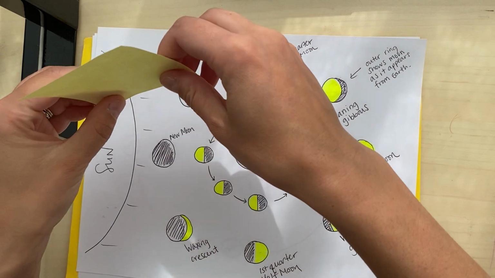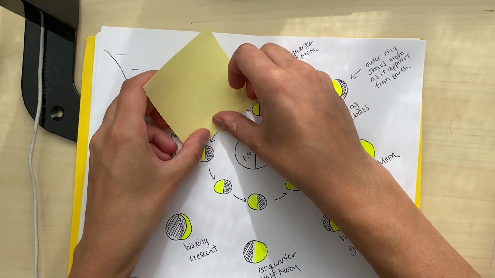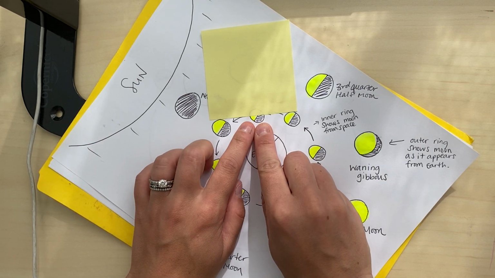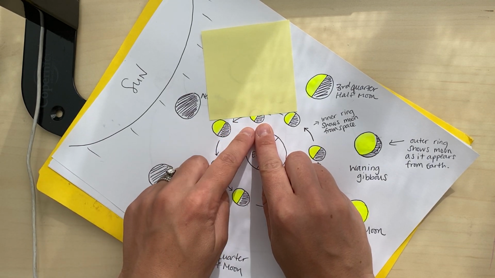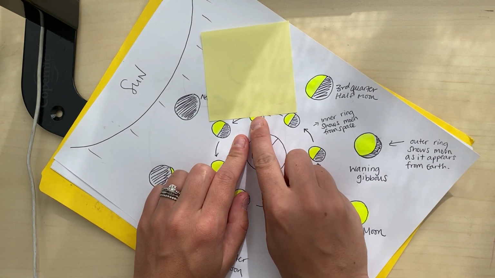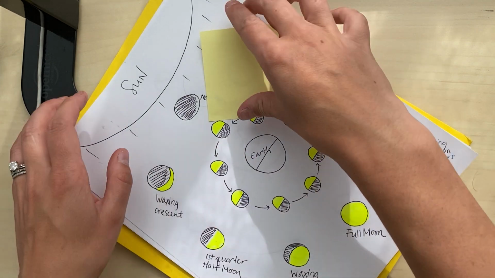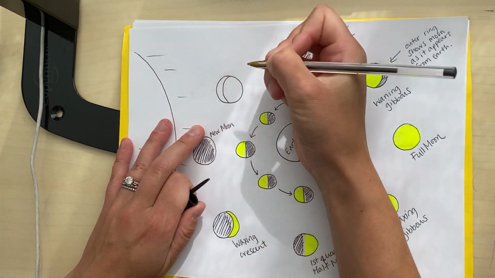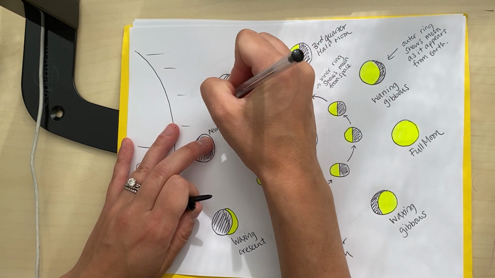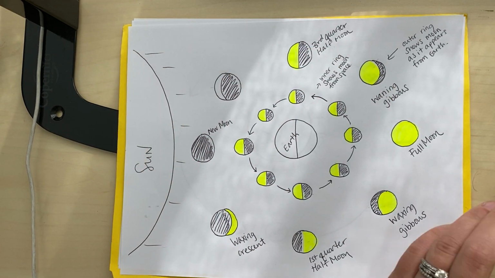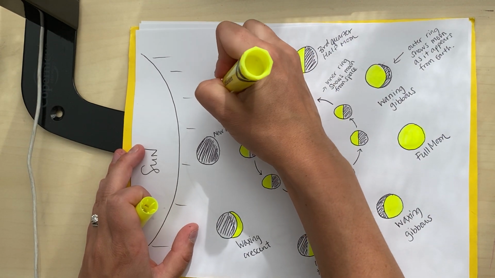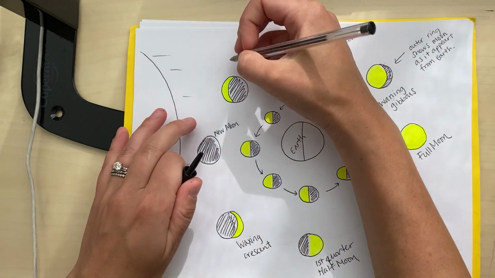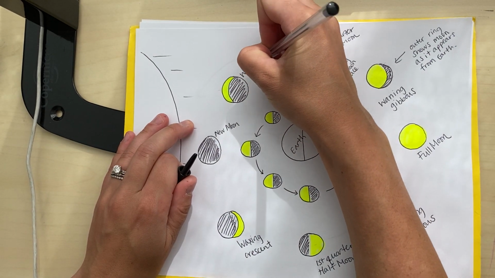Okay. And then this portion here, I'm going to cover up the half that's pointed away from Earth. From Earth's perspective, I'm looking up and I'm seeing that the left-hand side is slightly illuminated, just a little bit illuminated, and most of the moon is dark on the right. So we're going to draw that from the left-hand side, slightly illuminated. It's mostly dark on the right. All right. This one is called a waning crescent.